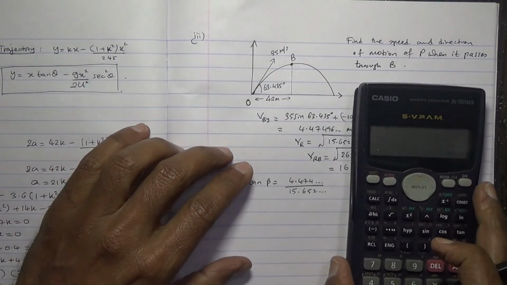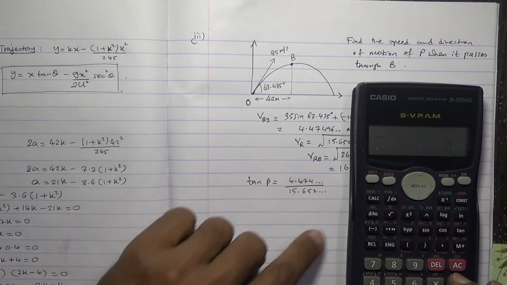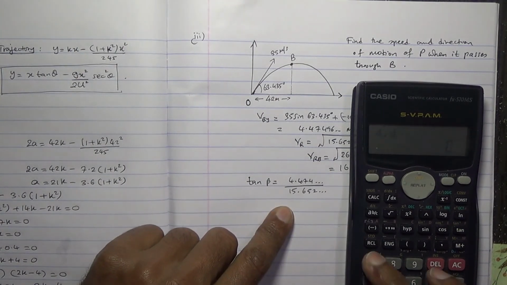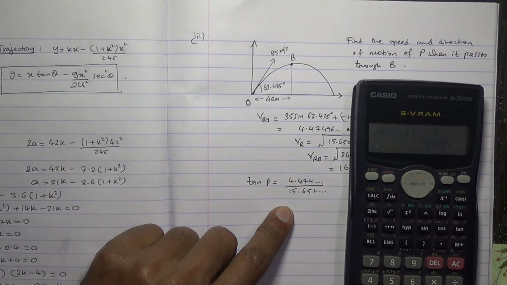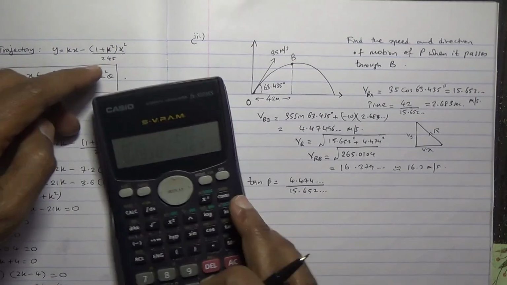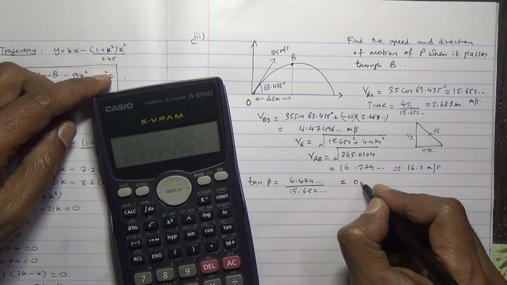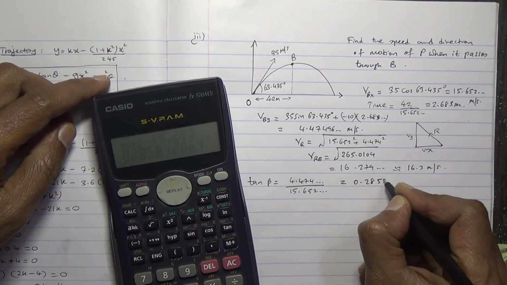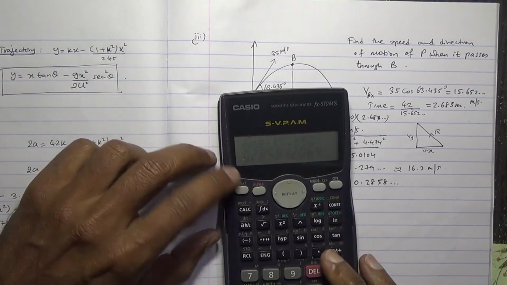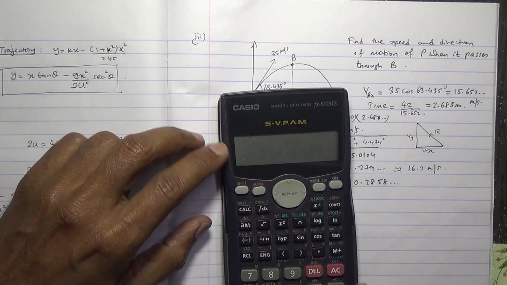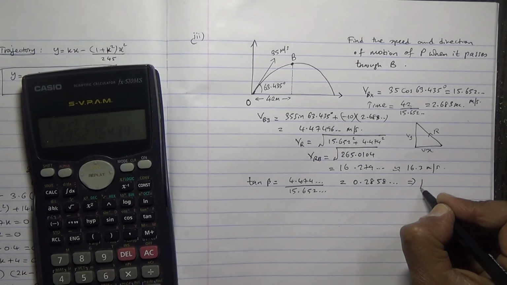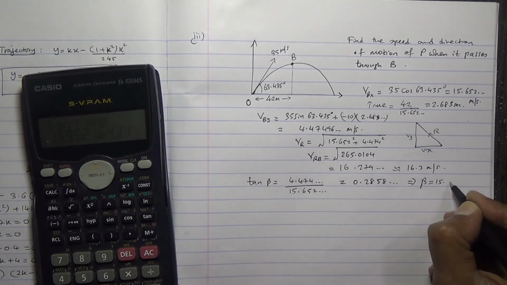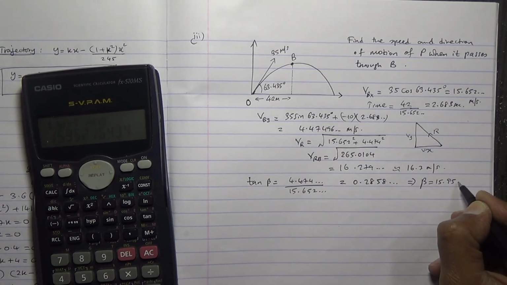That gives 0.2858 and so on. So the tan inverse of that is 15.952 and so on.